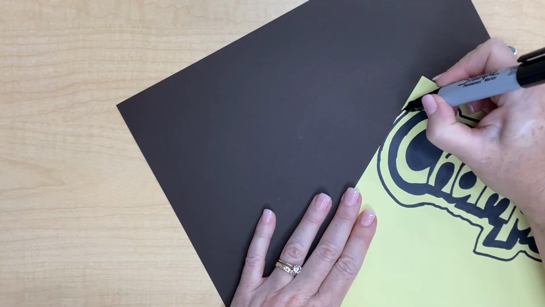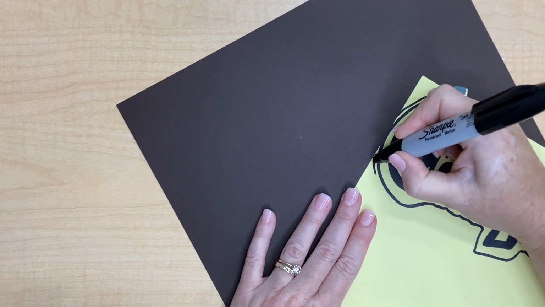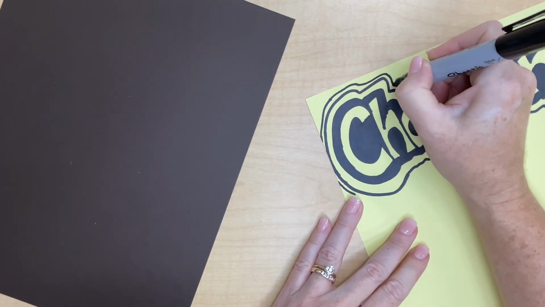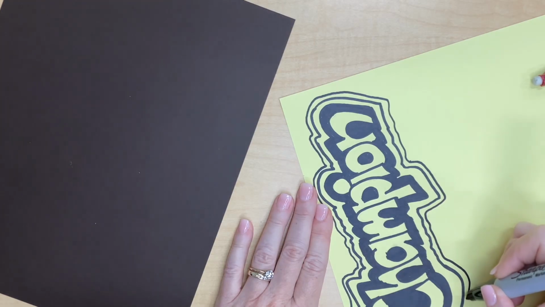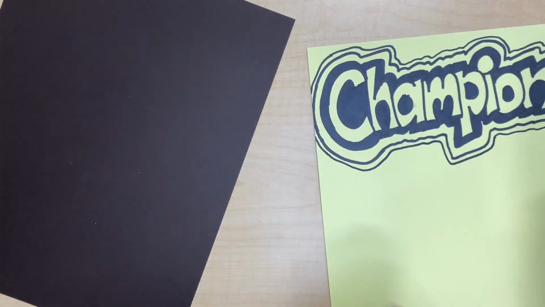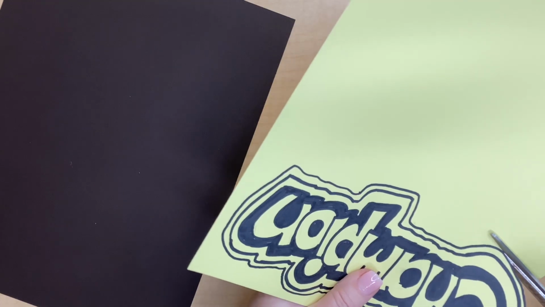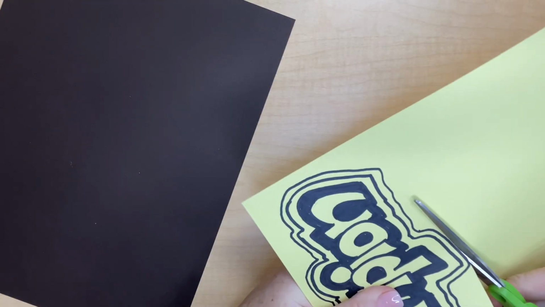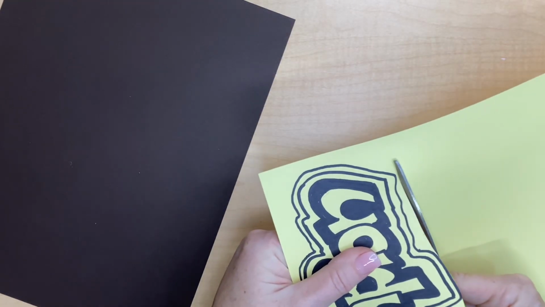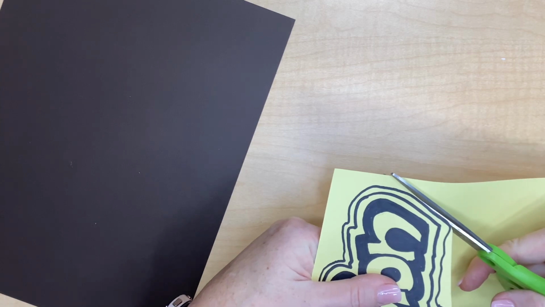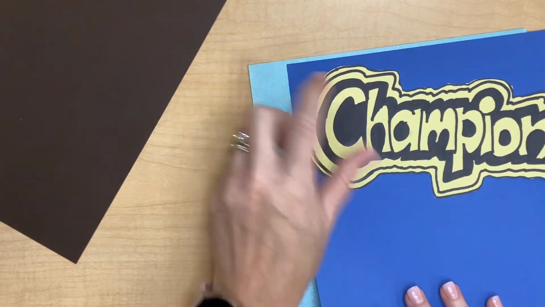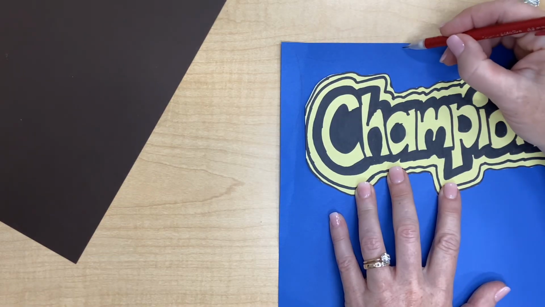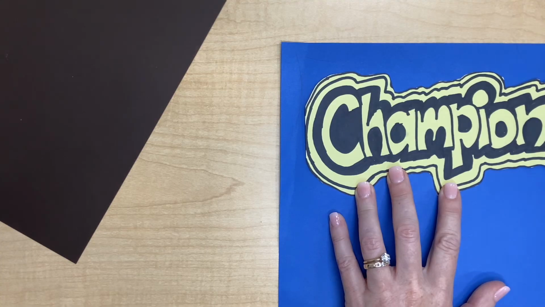Anytime you're using a Sharpie, you want to place another sheet of paper, like a messy mat, underneath your paper. You're going to cut this out once you're finished with it, and that is going to end up being the top layer of your 3D pop art inspired name. Anytime you're cutting, I kind of like to cut out the bigger piece off of the paper and then work on those little ups and downs without having to deal with the whole paper.